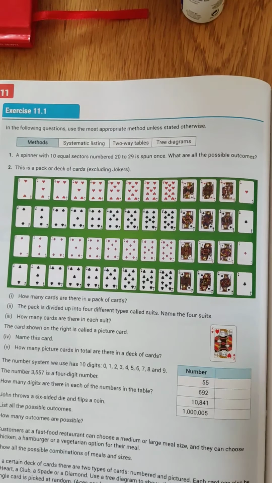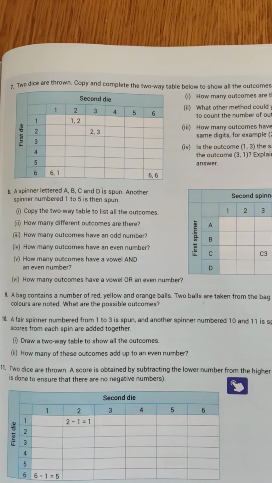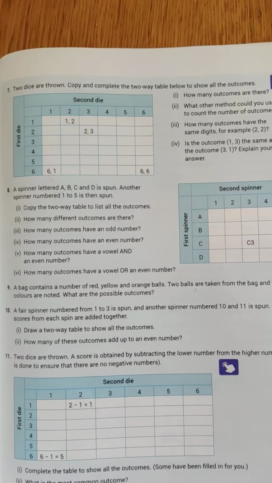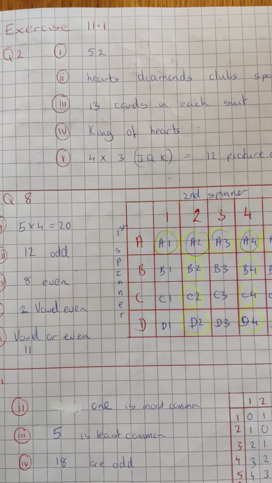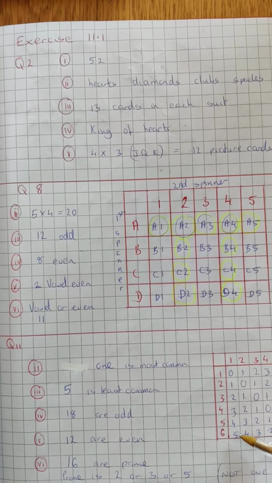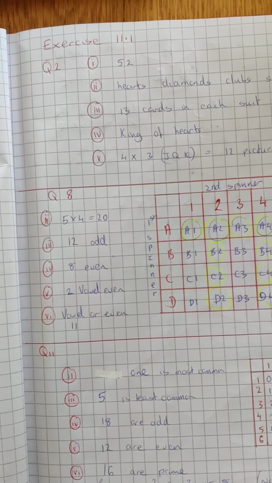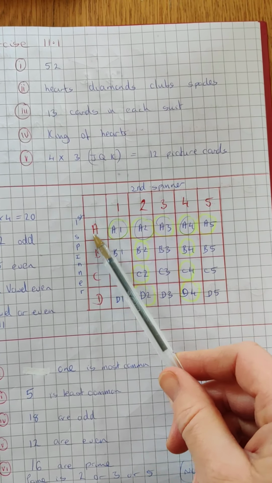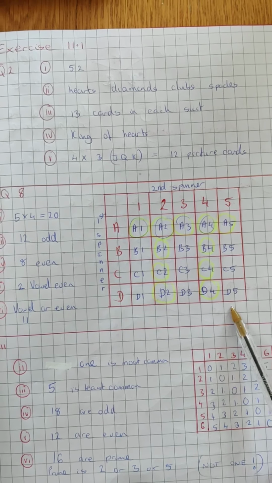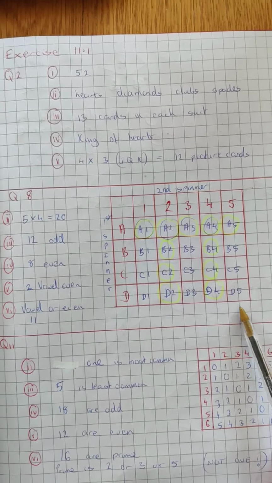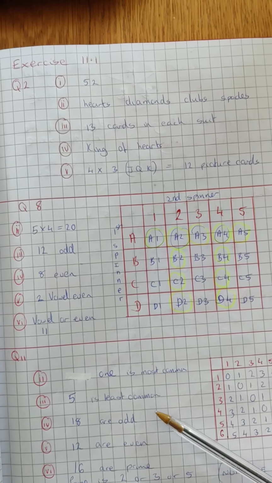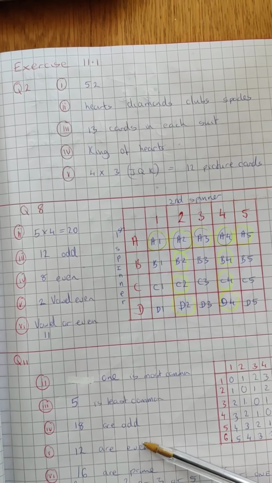The next question was question 8, and that involved doing a two-way table. My two-way table is here. So the first question was, how many different outcomes are there? Well, 5 by 4 is 20 outcomes. And then the questions are fairly straightforward. How many of them have an odd number?